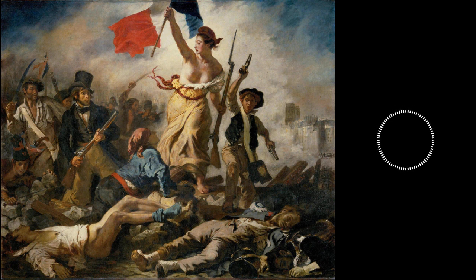This shows that the revolution was for all people, not just one of the classes. Everyone put aside their differences to fight for change. Sadly, the group is walking on the bodies of their fallen allies, but they march forward, determined to see their cause through. The main figures are arranged in a pyramidal composition.